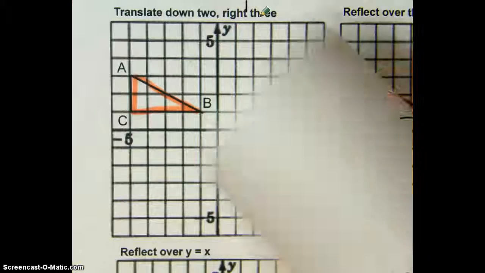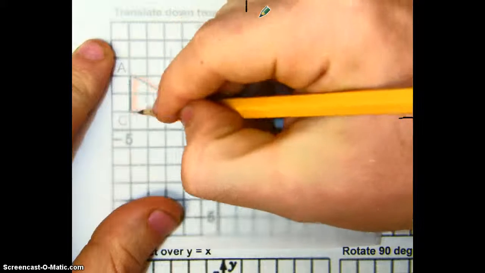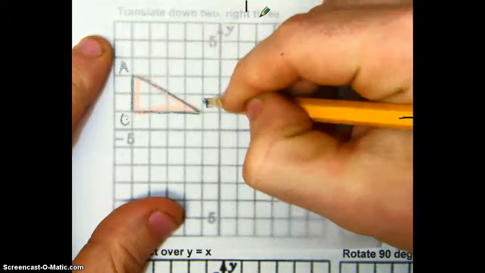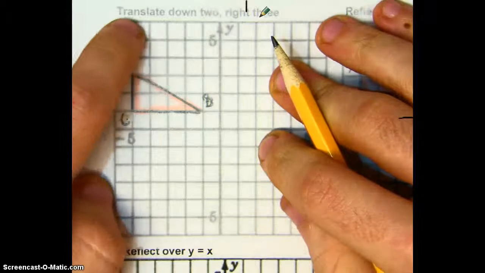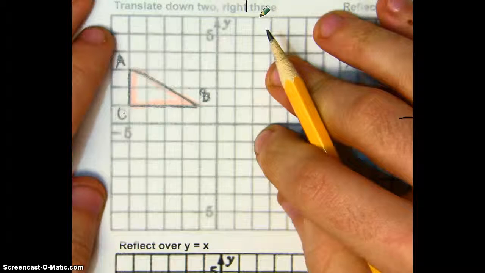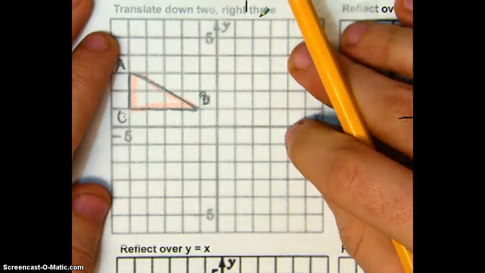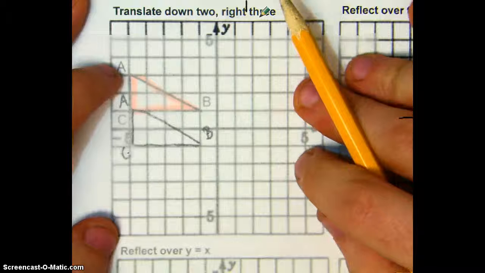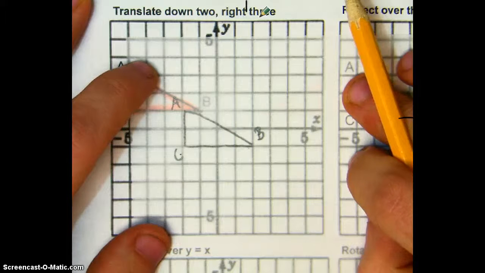Now, transfer paper is good because you can just simply take a piece of transfer paper and outline your shape like this. Okay, you've got A, C, and B right there. And simply just move it the way that the transformation is telling you to. This says translate down 2 and to the right 3. So I'll just take my triangle and know that translate just means to slide or to shift. So I'm going to slide or shift down 2, 1, 2, and to the right 3, 1, 2, 3. There it is. And that is where my new triangle should be.